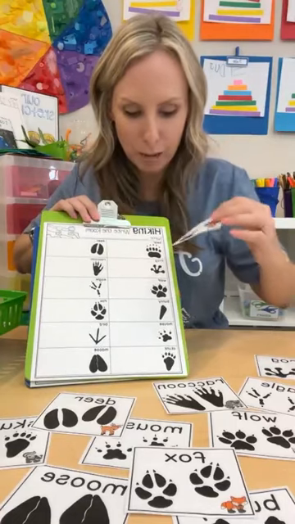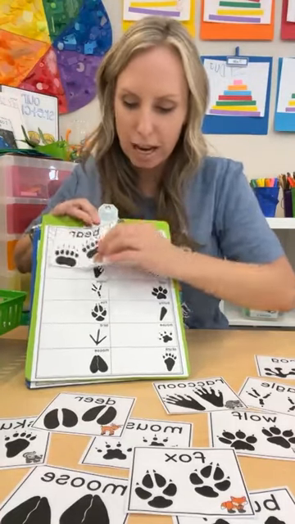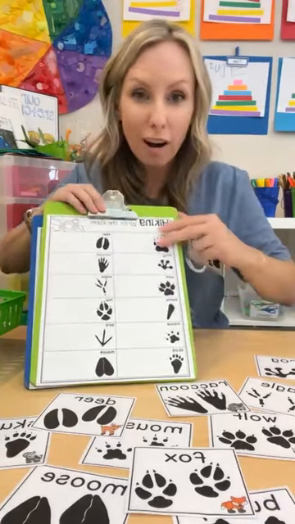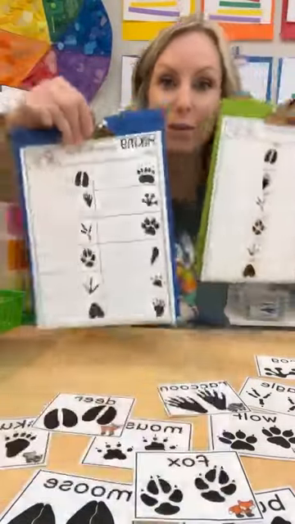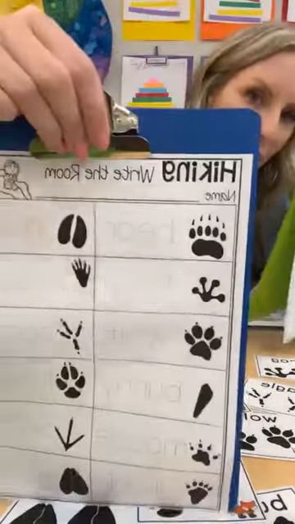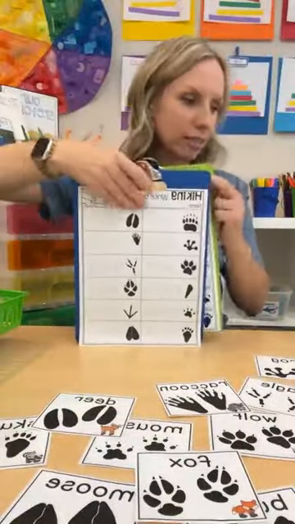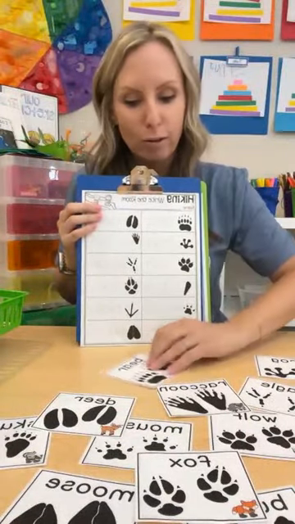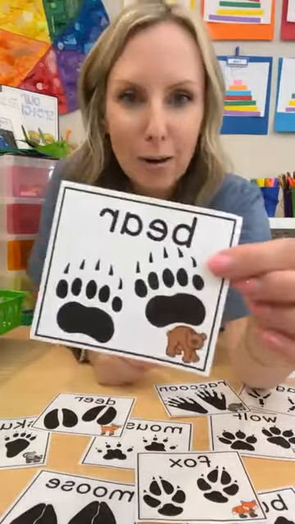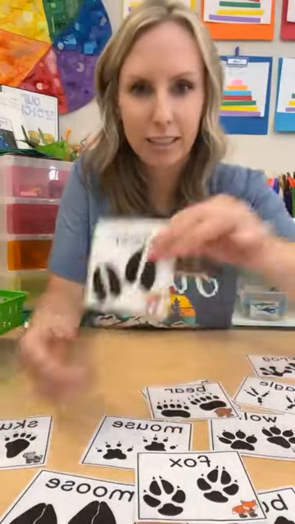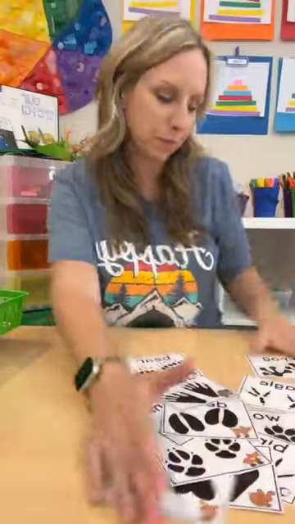So that way they know that's a bear, and they have to match it, and then they would write bear, or in this one, they trace the word. So they can write it, or for my littles, trace. Two options, really fun ways to play. So I just love these footprints. How much fun are these? Oh, so fun.